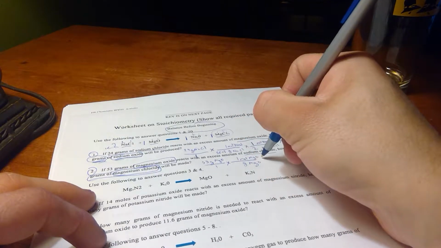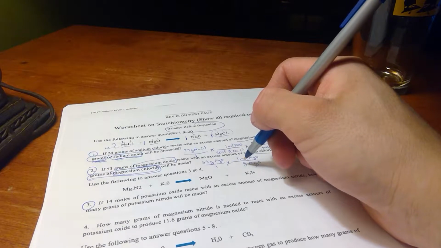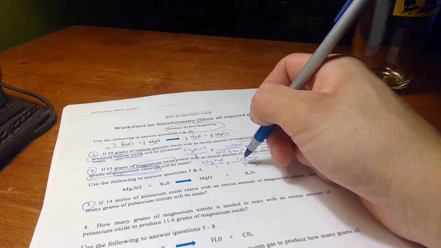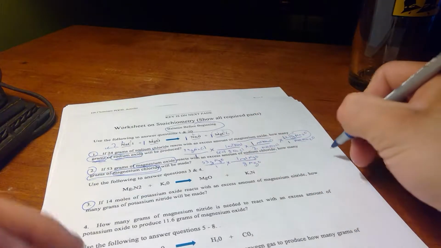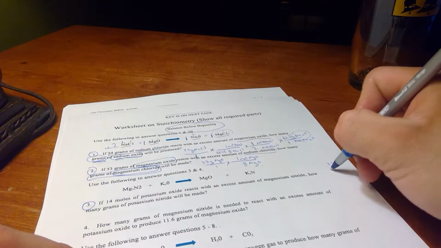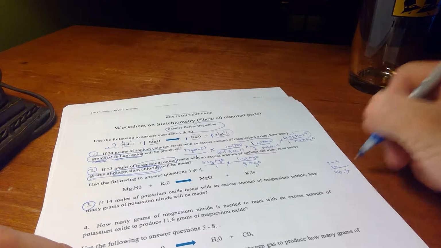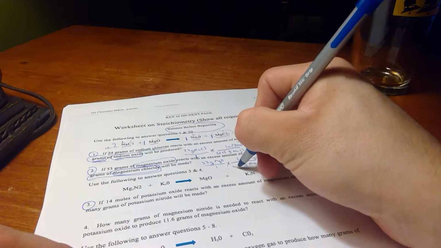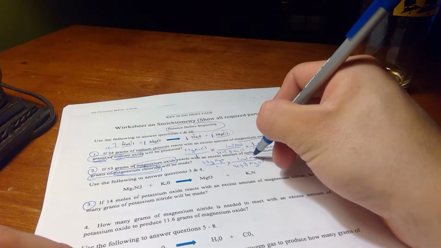And then in 1 mole of magnesium oxide, I have how many grams? Well, let's look at our periodic table of elements here. Magnesium has an atomic mass of 24.3. So 24.3, I'm going to do it on the side, 24.3 plus 16, right? And so that's going to give me, let's see, 40.3, right? Now, I'm left with moles of MgO.